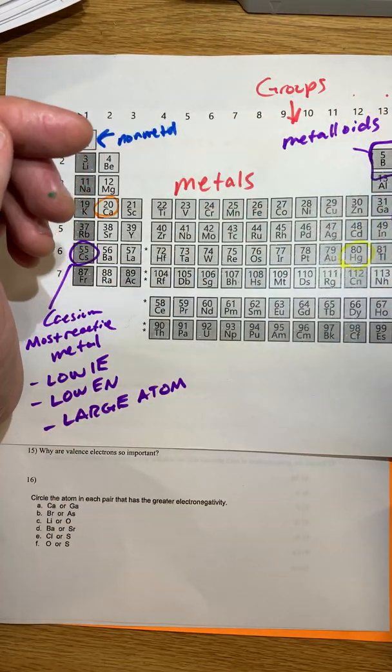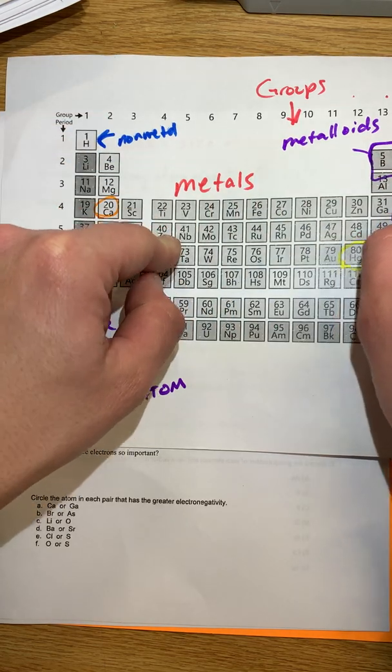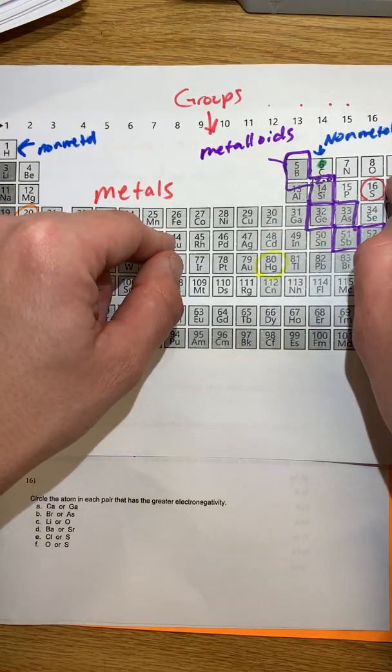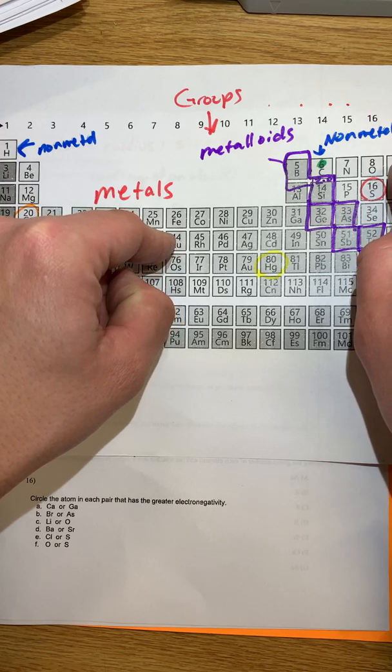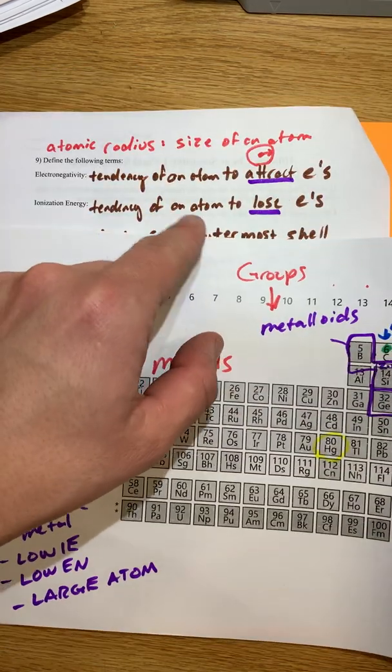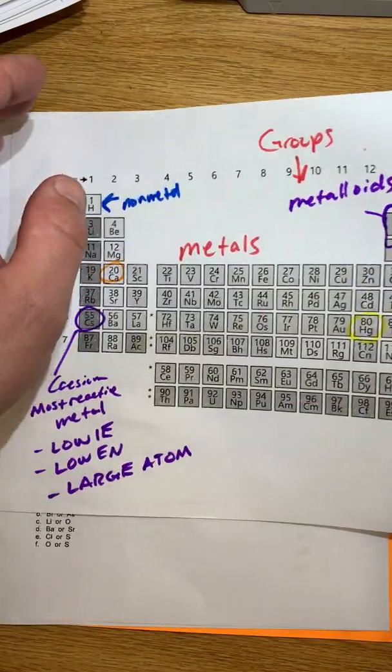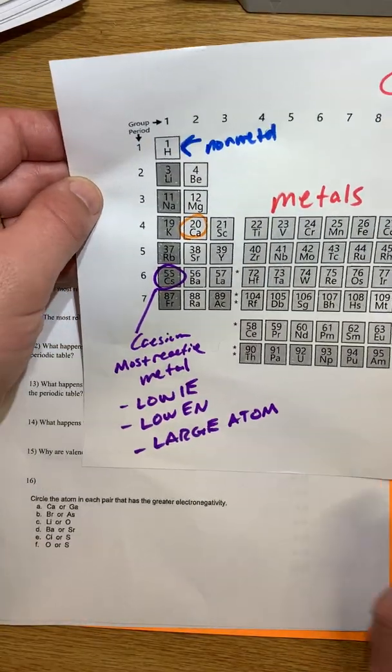And they're going to have a higher ionization energy because they're holding on to their electrons so strongly that they don't really want to lose electrons, which is what ionization energy is. It's the energy to lose electrons.